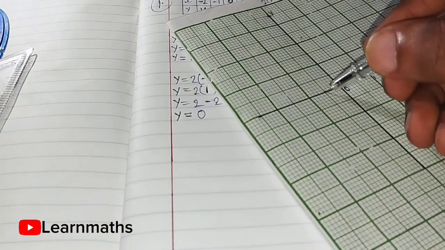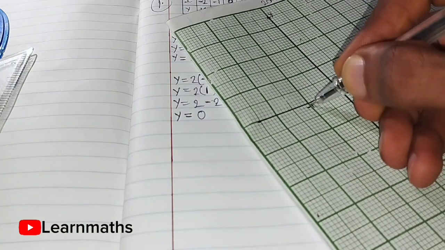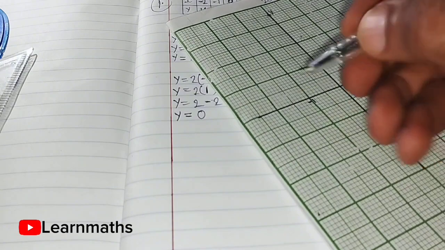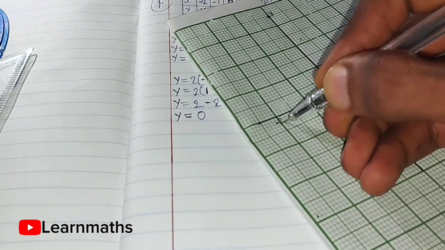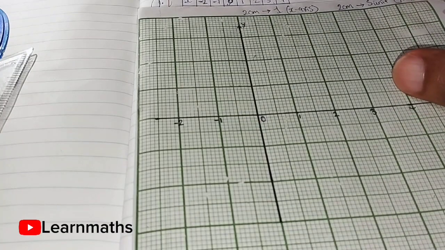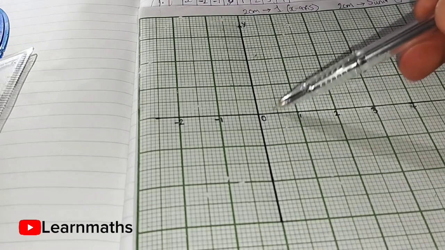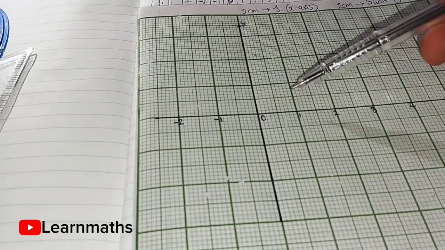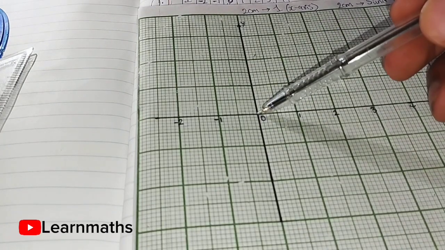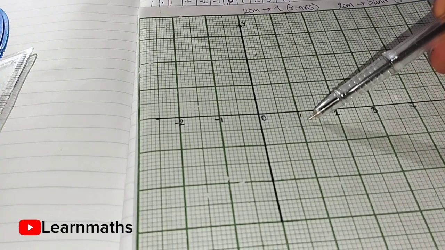If I move towards the negative direction by 2 cm, this will be -1. Move by another 2 cm, this will be -2. You understand? Because the scale on the x-axis is 2 cm to 1 unit. That is, 2 cm make up 1 unit. If they had said something like 1 cm to 1 unit, then this 1 cm here would represent 1, and another 1 cm would represent 2.